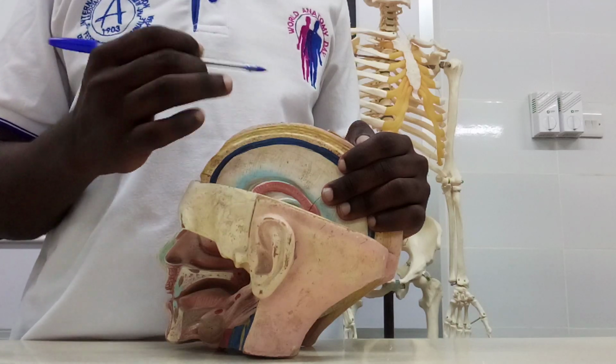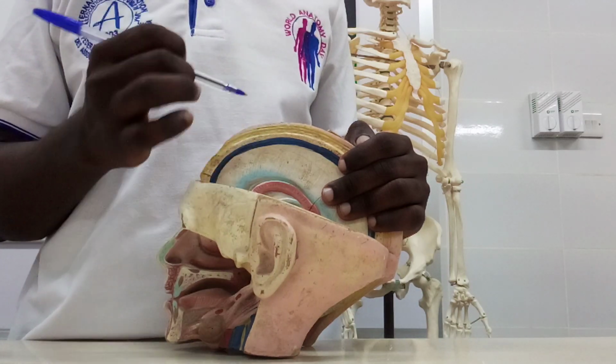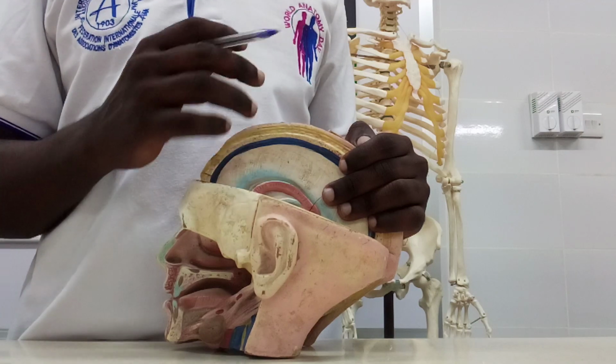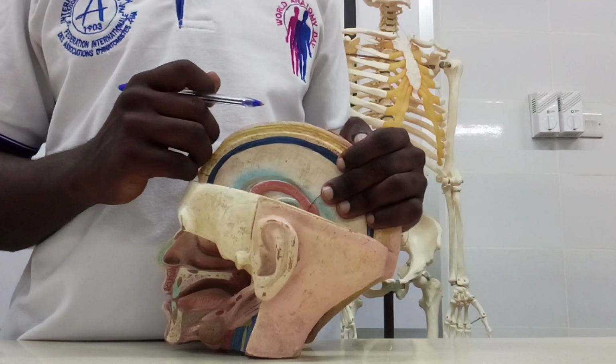That's why we call the fourth layer, the loose connective tissue area, the danger zone of the scalp. So that's one thing that we are going to see.